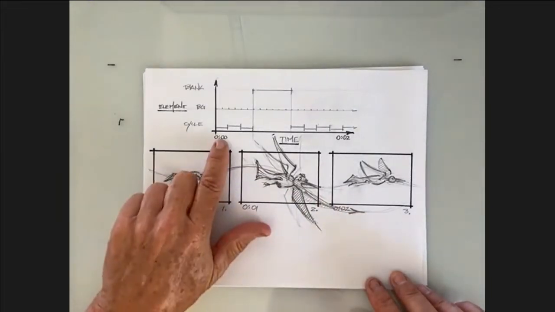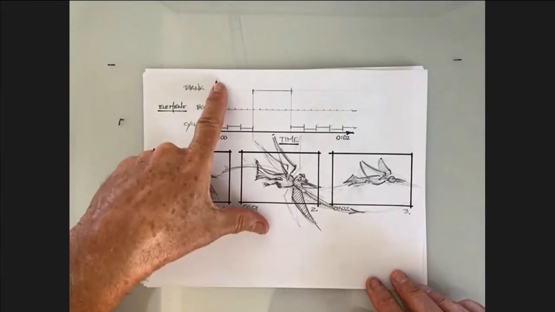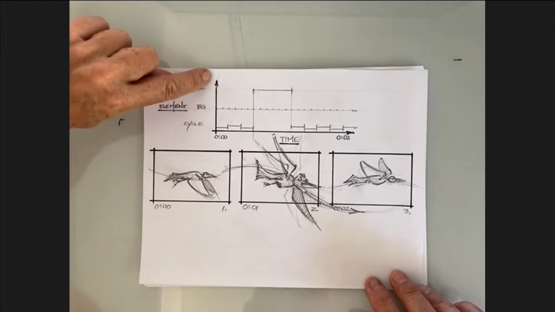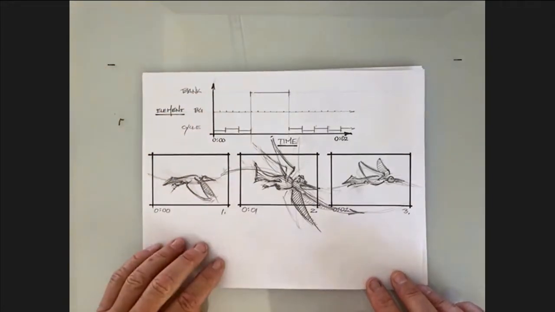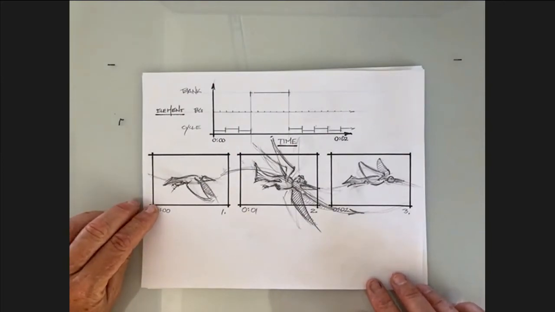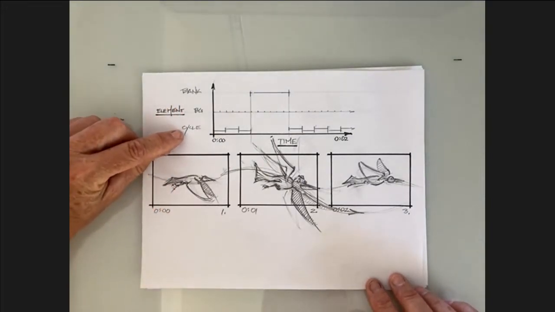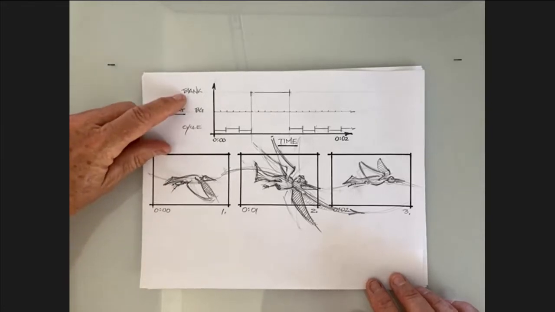Now up here at the top of the drawing, you'll see a similar graph to what I had last week. I've got a vertical axis that lets me know what the elements in this scene are. In this case, there are going to be 3 elements: the cycle animation, the background, and then the bank.